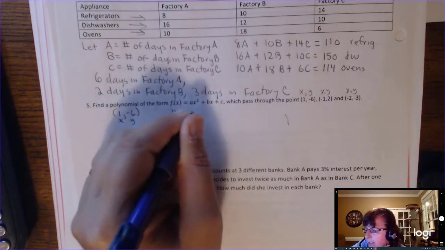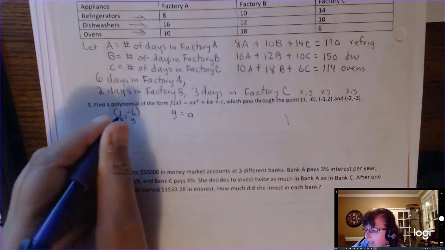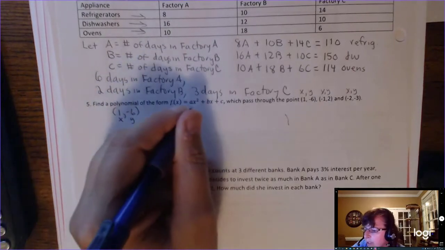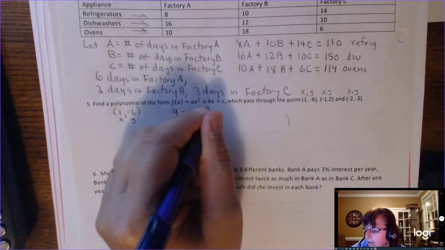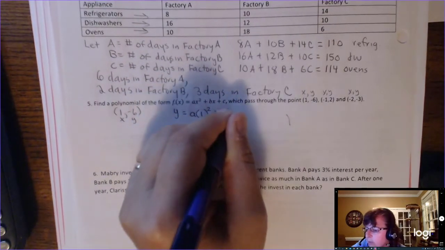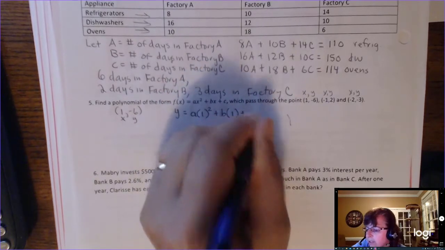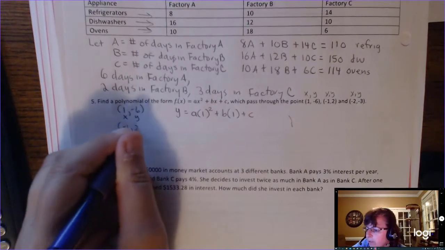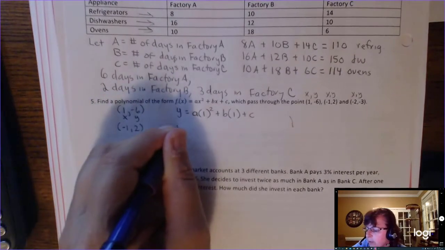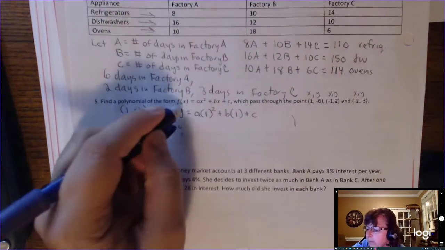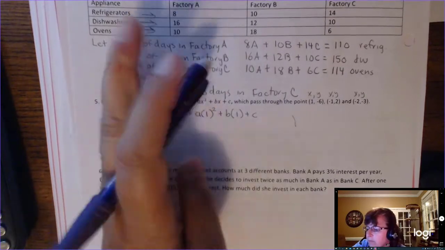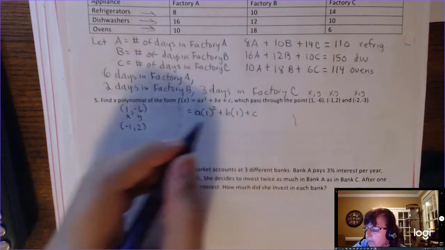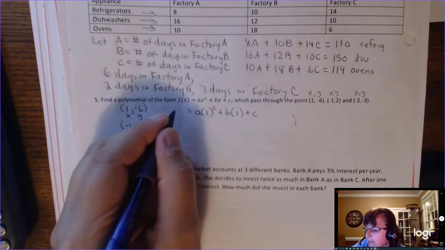So y equals a, and then 1 is going to go in for x here, and then b, and then 1 is going to go in for x there, and then c. Alright, the second ordered pair is negative 1, 2. I forgot to put my negative, so just go back. We're trying to find a, b, and c, so I'm going to put negative 6 in for y.